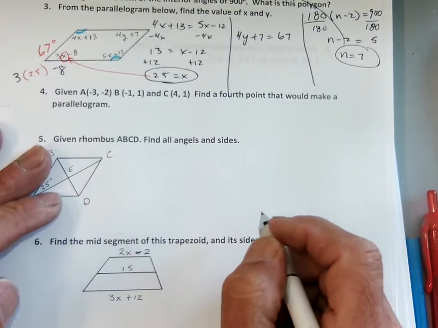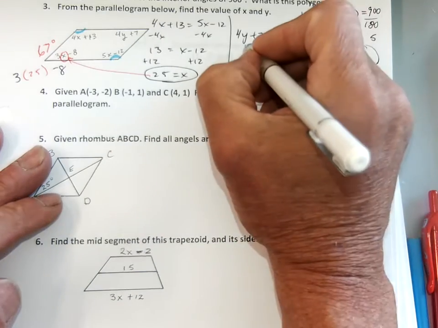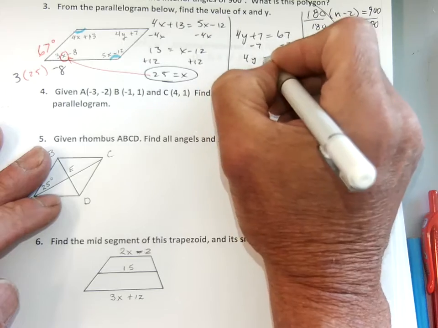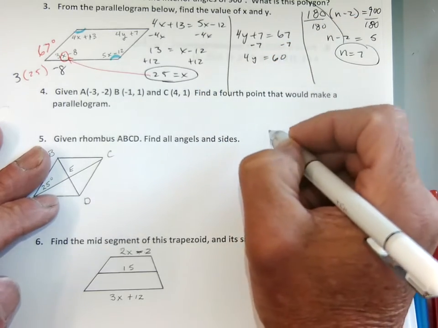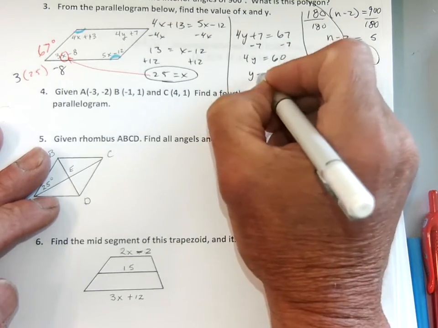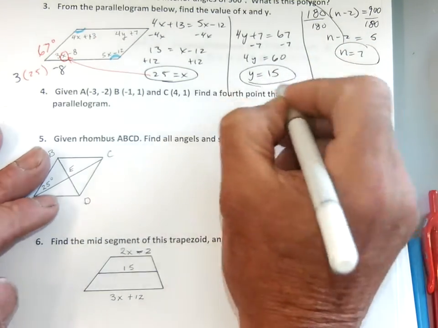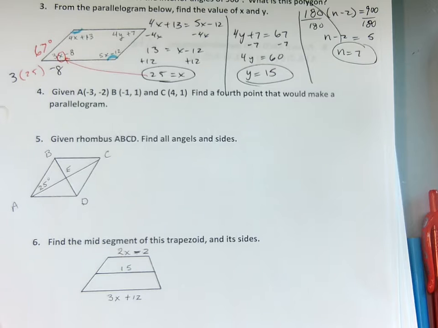And I'll solve. I'll go minus 7, minus 7. And I'll have 4y equals 60. Divide by 4. Let's see, what is that? 15 probably. 30, 15, yeah. Okay. Pretty easy.